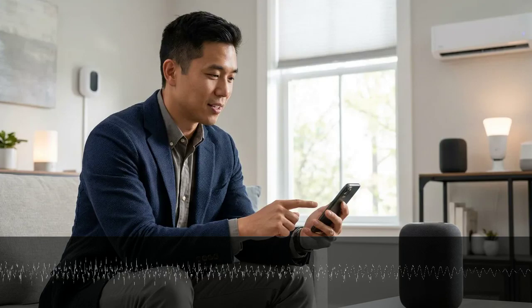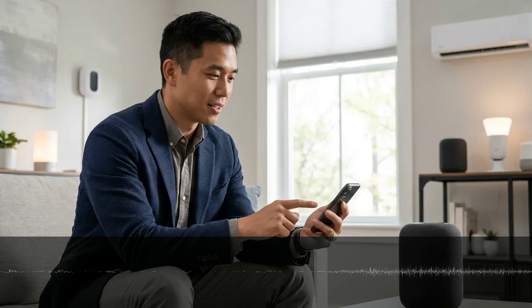Today, we're talking about custom voice commands and how to actually set them up so they work reliably. Let's get into it. You've probably said "turn on the lights" to your voice assistant hundreds of times, but learning how to create custom voice commands transforms your smart home from a collection of individually controlled devices into a cohesive system that responds to your exact routines.